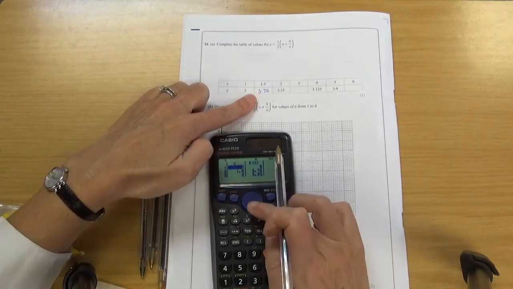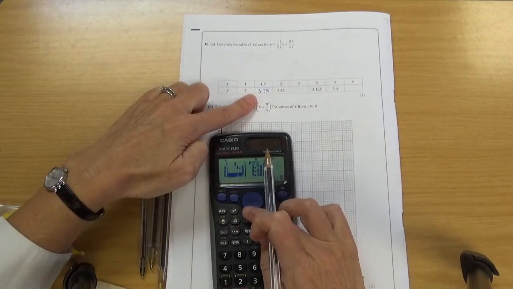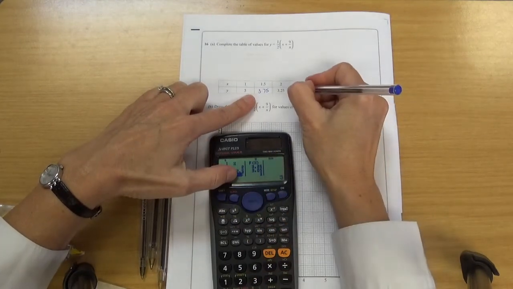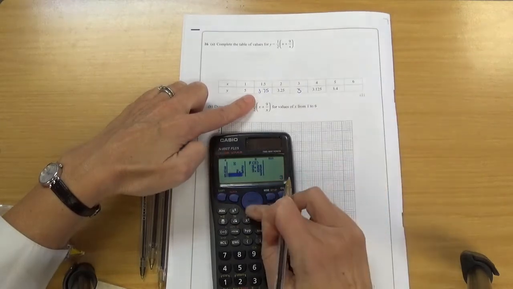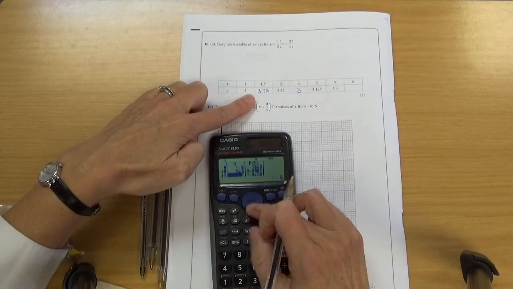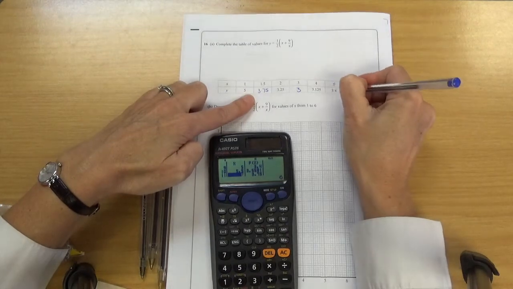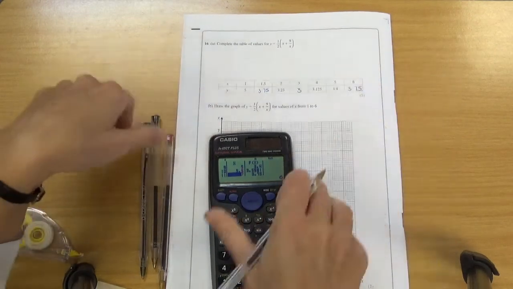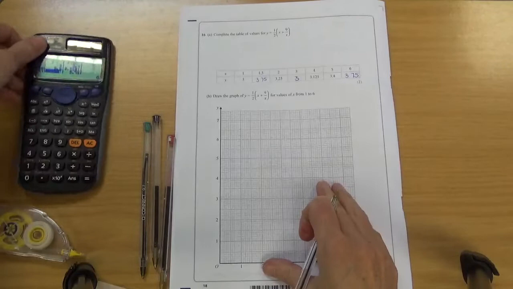2 is 3.25, 3 is 3, 4, 5, scroll back down to 6 is 3.75. Then we can plot the points.